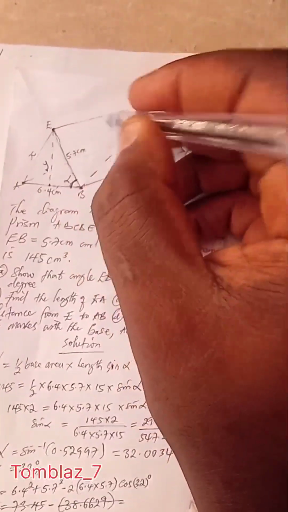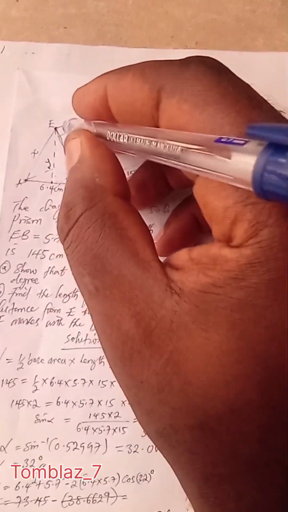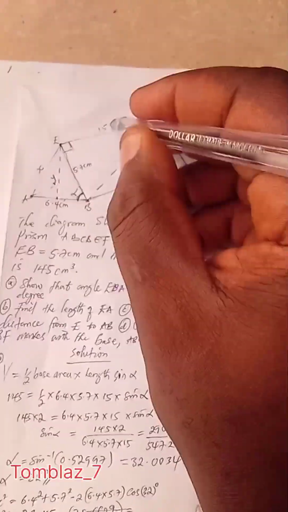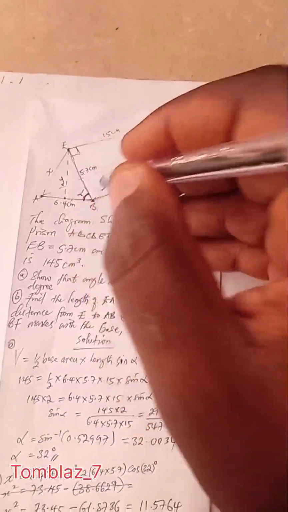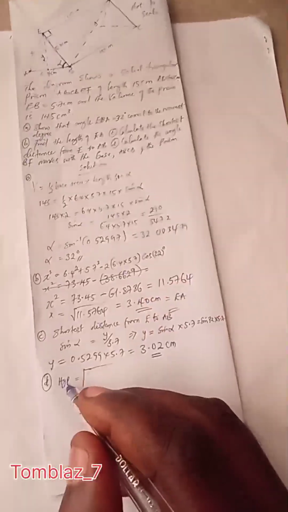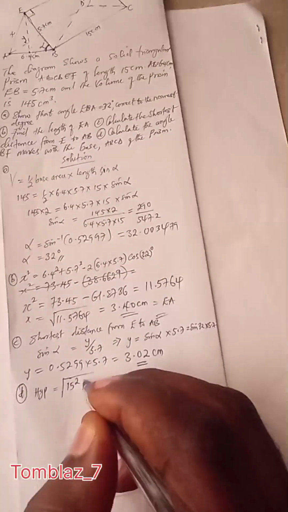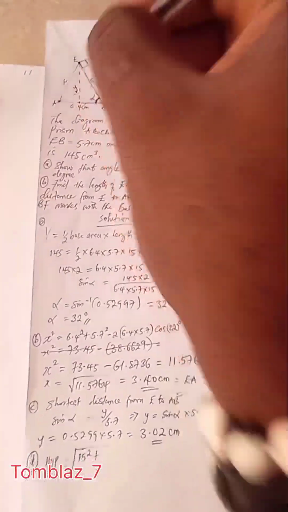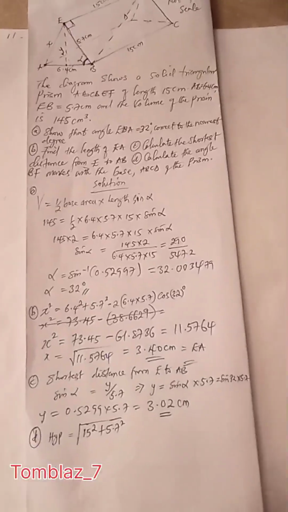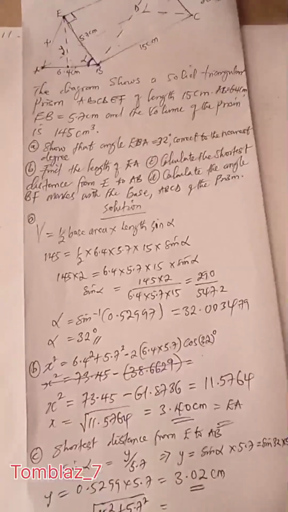So to find this side, I'll use Pythagoras theorem, right? This is my angle 90 here. So this is 15 and this is this value. Using Pythagoras theorem, we'll have the hypotenuse to be 15 squared plus this value 5.7 squared, right? Okay, so what is it going to be? Let's find it and see.